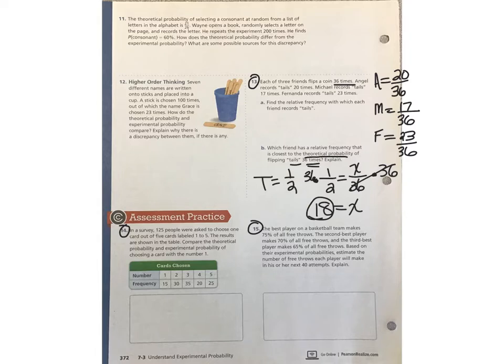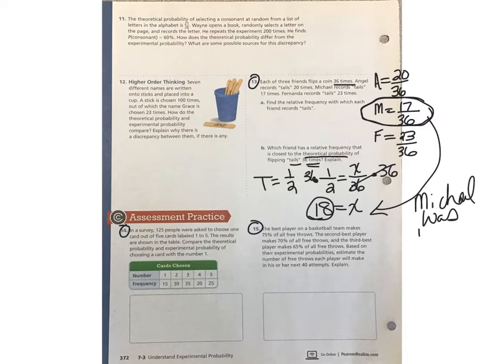So which friend was closest to that theoretical probability? And that would be Michael. He was only off by 1, whereas Angel was off by 2, and Fernanda was off by 5.